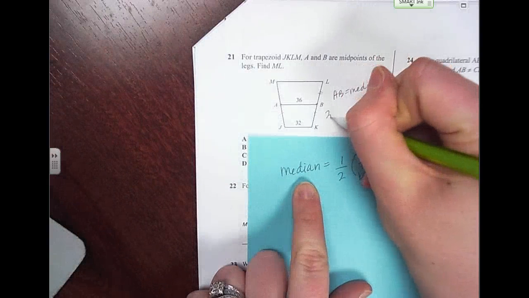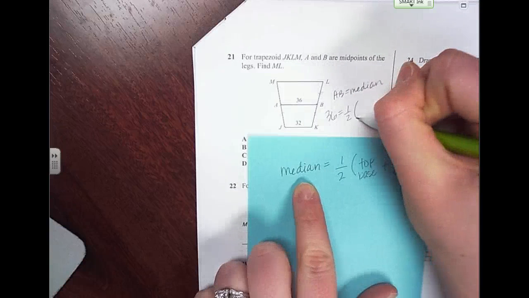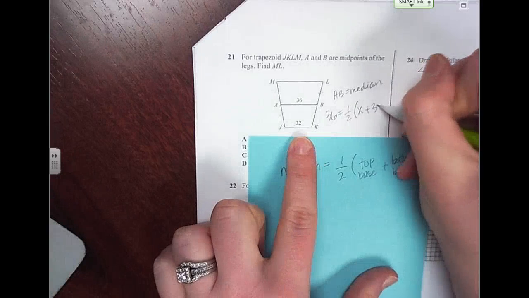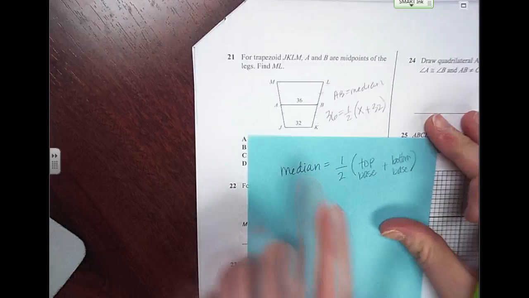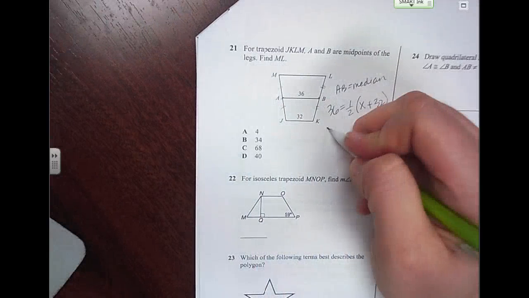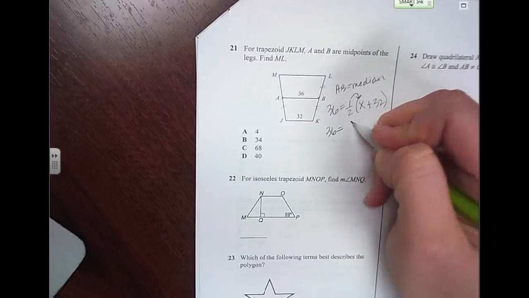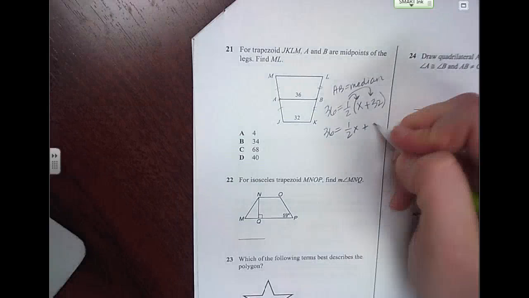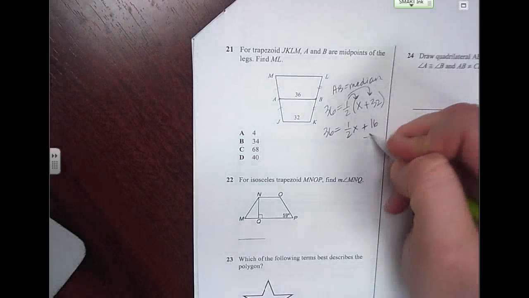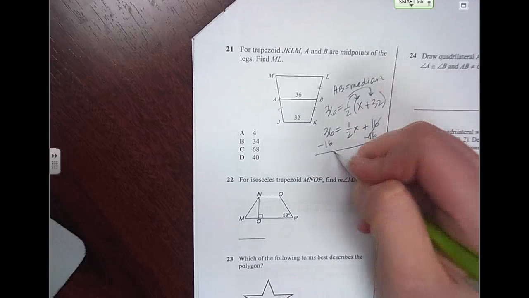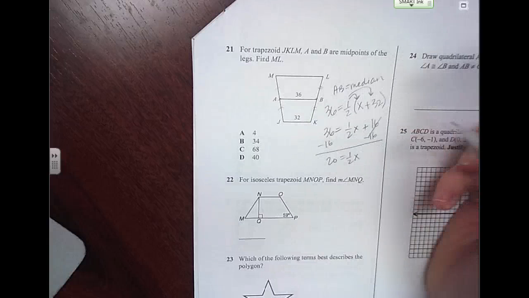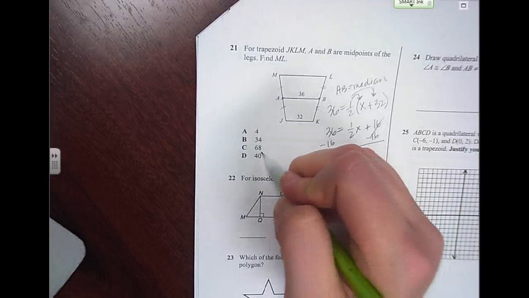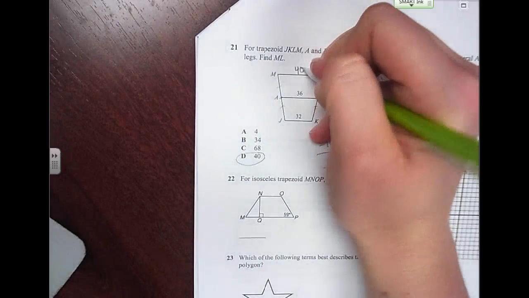So we're going to say 36 equals 1/2 times the top base, which we don't know. So let's call it X, plus the bottom base, 32. We're going to solve for X. So this would be 36 equals, I'm going to distribute, 1/2 X plus 16. Then I'm going to subtract the 16. So that will be 20 equals 1/2 X. And divide by 1/2. So X equals 40, or ML equals 40.